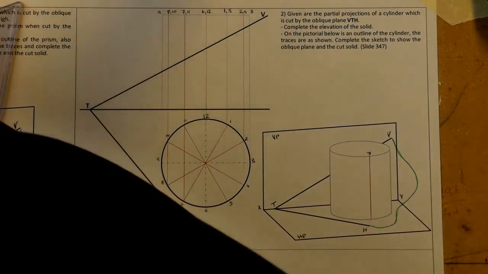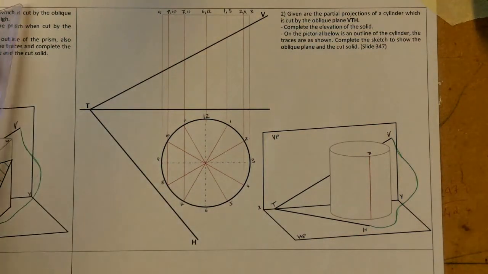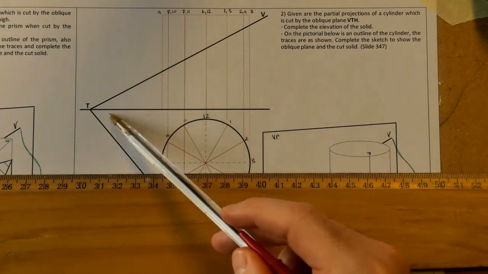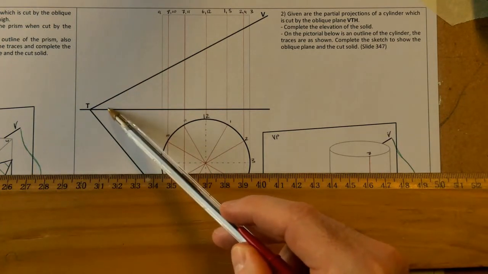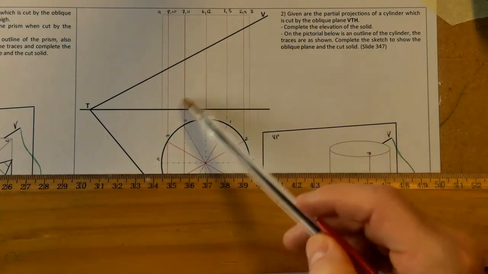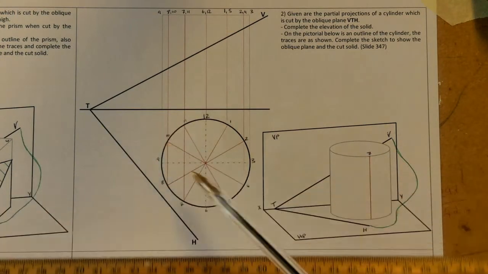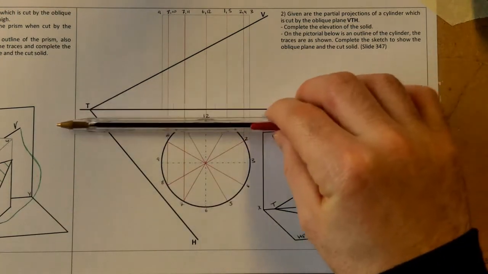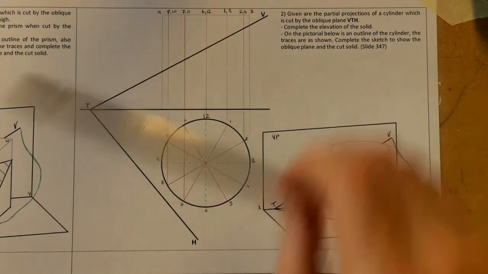Now what we're going to do is like the previous question where we used point location. Last time we used a horizontal cutting plane. This time we're going to use a vertical cutting plane method. That means that our lines, whenever we hit the XY line with some of our points, are going to go parallel to the vertical trace. Whereas in the horizontal plane, which is our plan view, they're going to be parallel with the XY line, so they're going to be horizontal.